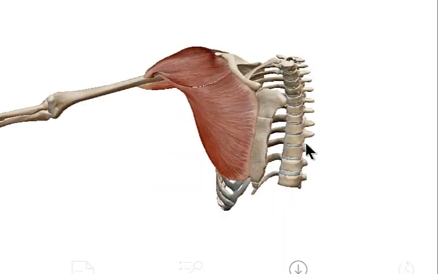Let's look at the next rule, which is when muscles cross from medial to lateral. So they have a medial attachment on the axial skeleton. The lateral attachment is on the appendicular skeleton. This one is showing you the region of the shoulder, and this is the pectoralis major muscle. This rule holds true for the lower limb also.